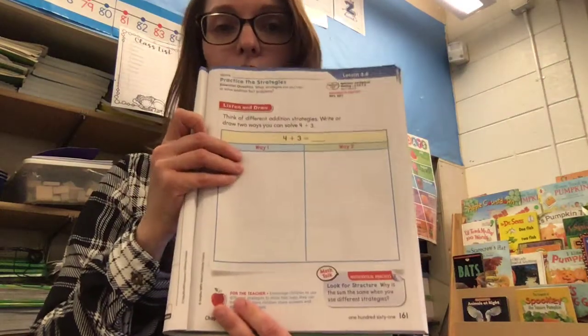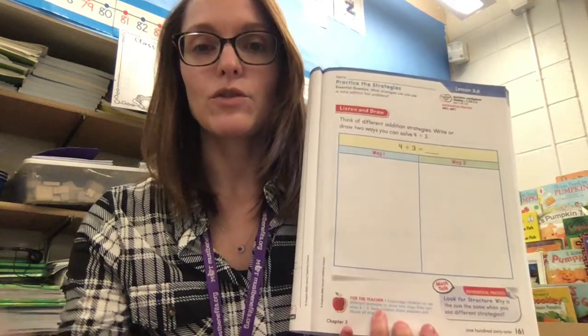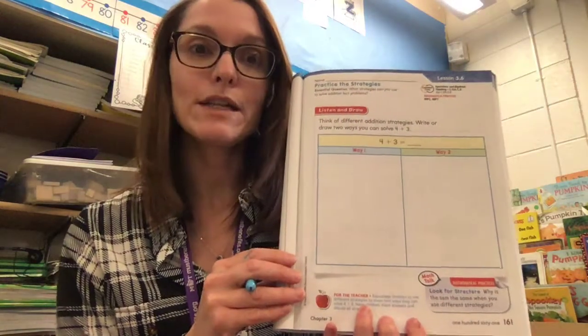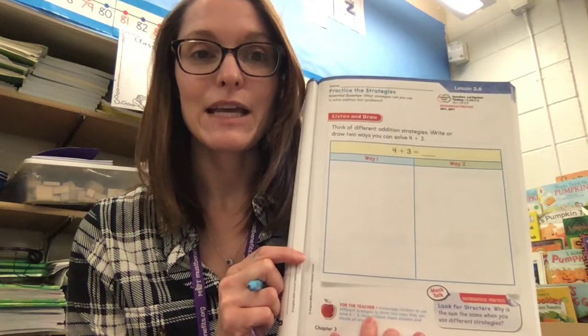All right. So today's lesson, we're just using different strategies to add. Some of the strategies that we've been talking about in Chapter 3 are counting on. Also, we talked about doubles plus 1 and doubles minus 1. On this page, they are showing us 4 plus 3, and they want us to come up with two strategies to add the same problem. So we have 4 plus 3.